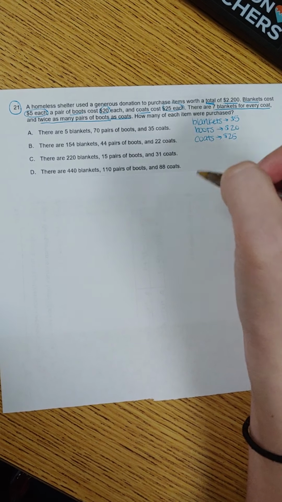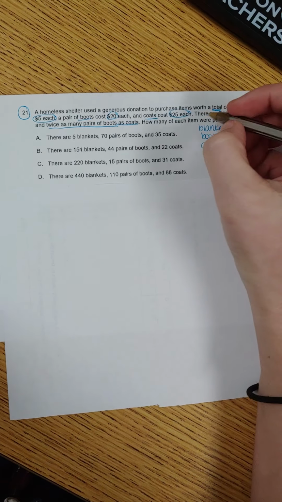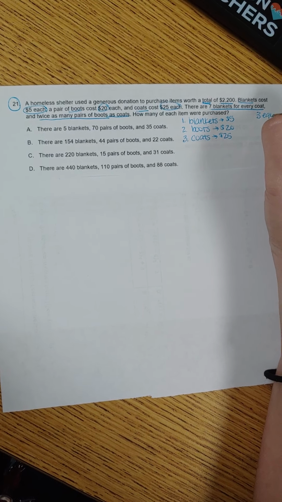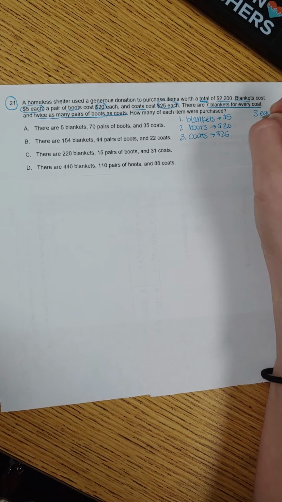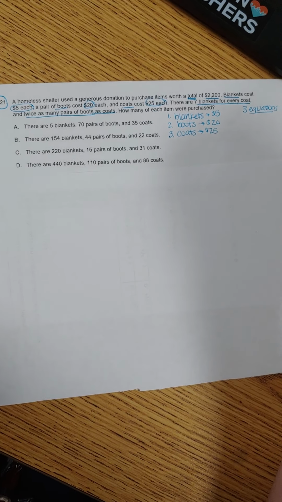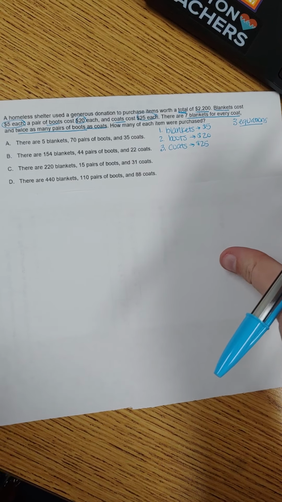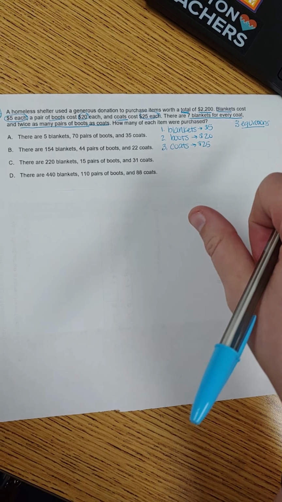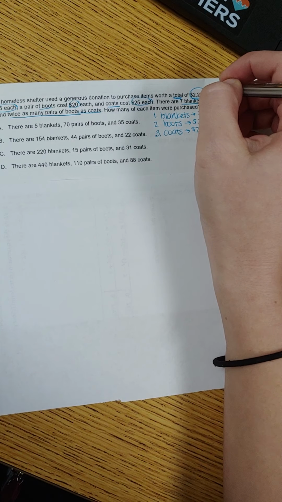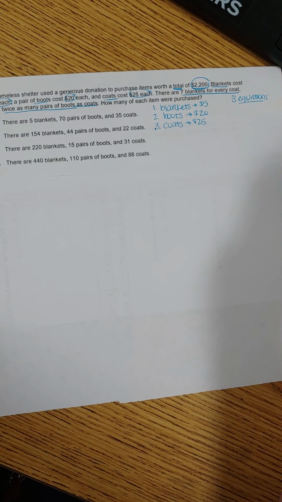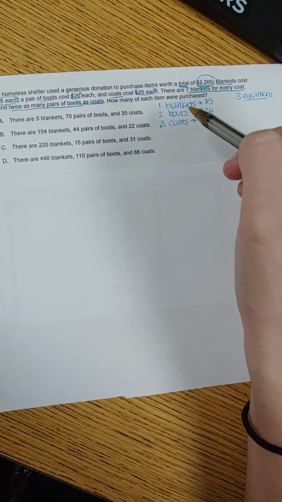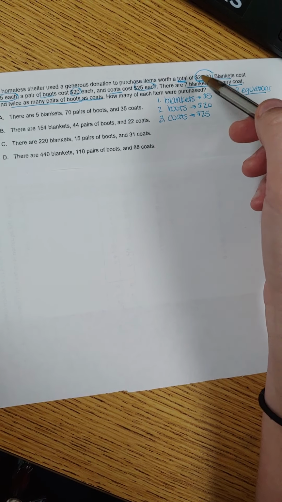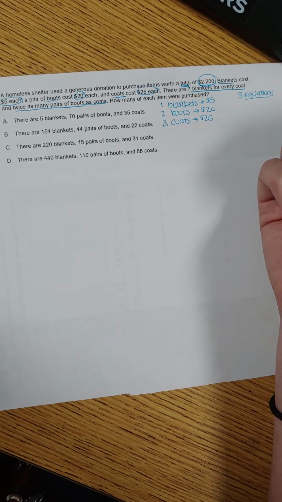Okay, here's some key information that I want to break down. First, I have 3 variables, which means I'm going to need at least 3 equations to solve this. So I know I'm going to need 3 equations, and I need to try to form some equations based on the information I have. So I notice at the top that I have this total amount of money. That's telling me if I were to buy however many blankets and boots and coats, I'm going to spend a total of $2,200.